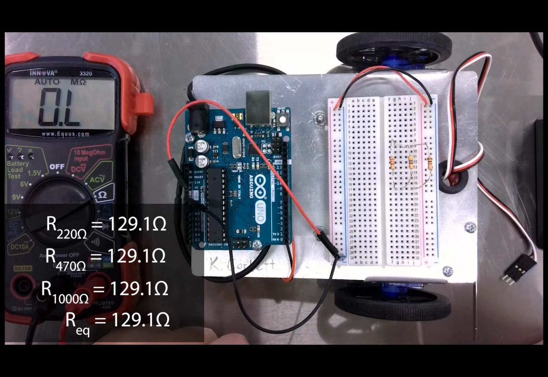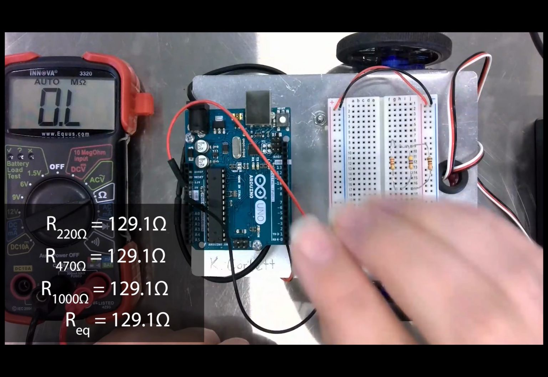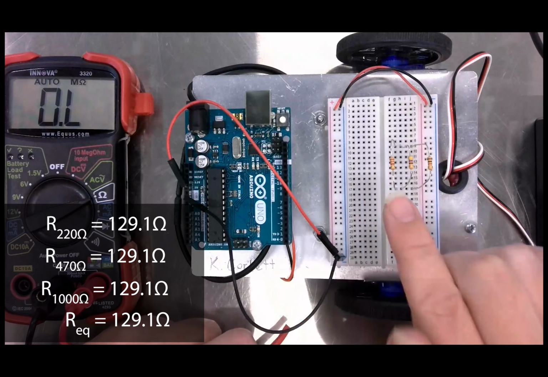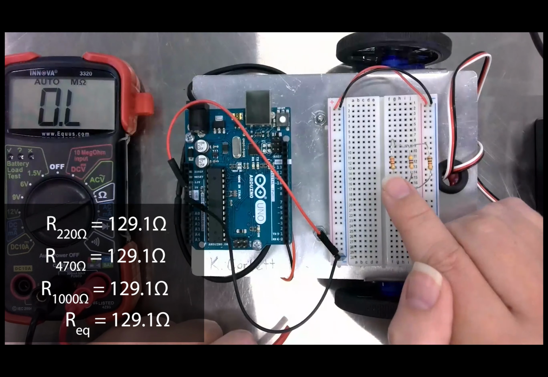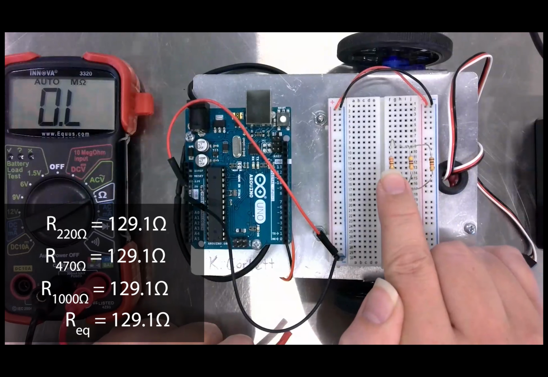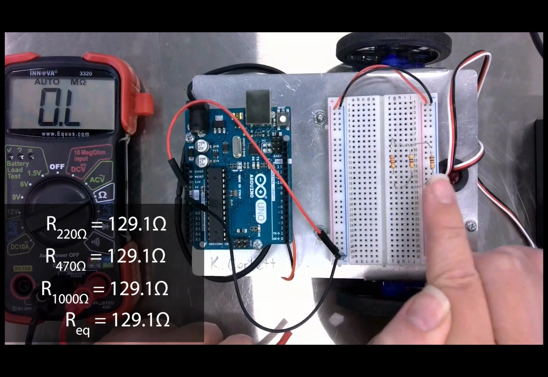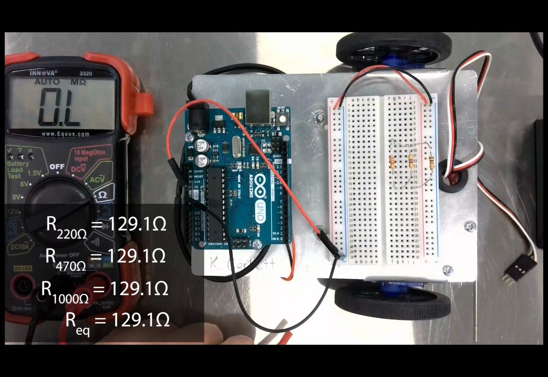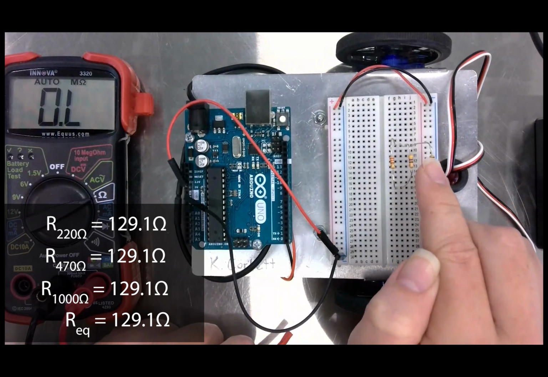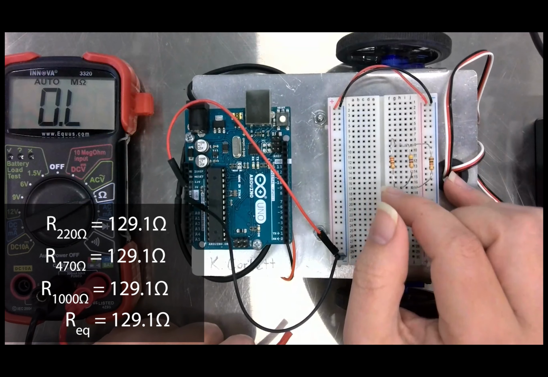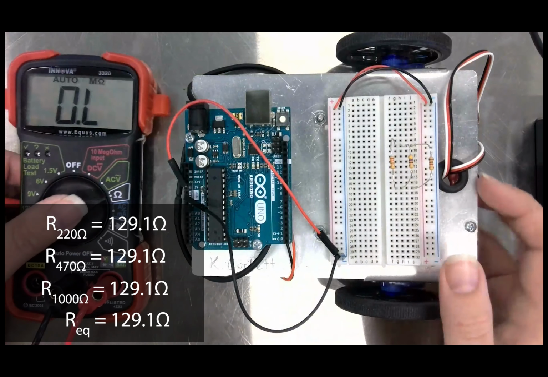Now, that's not as intuitive to see, like series, where you can just add them together and get that value. Instead, it's a little bit more complicated, and it's actually a smaller value than any one of these individual resistors. So this 220 ohm resistor and this 470 ohm and this 1000 ohm, all three of these are greater than the overall equivalent resistance value. So somehow, when you put them in parallel, it actually reduces the size of the resistor when you find its equivalent resistance. Let's look at the math on how that happens.